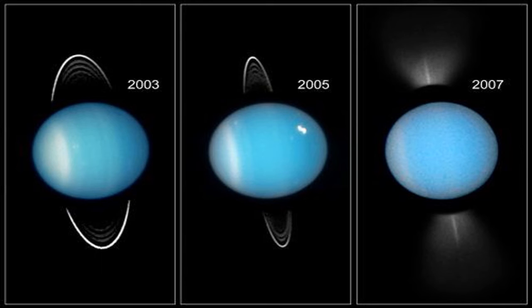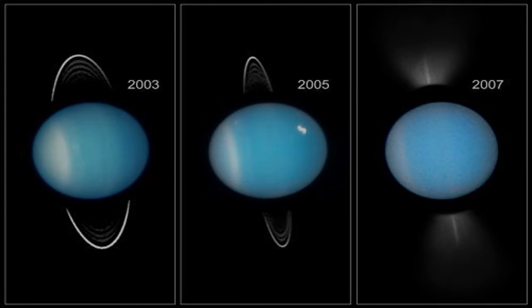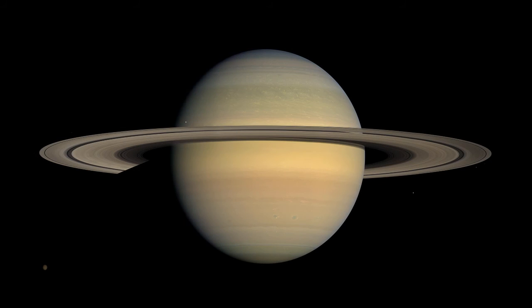So these are some features about Uranus. Then let's talk about Saturn. What about Saturn? Saturn is one of the most particular planets of the solar system. And let's describe this planet.